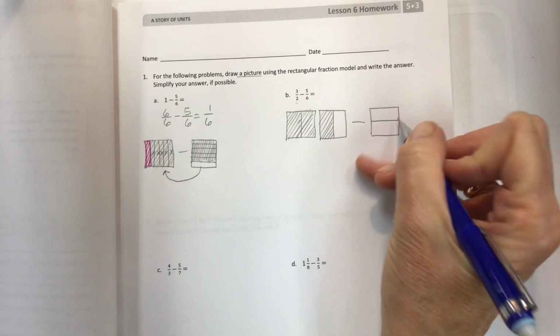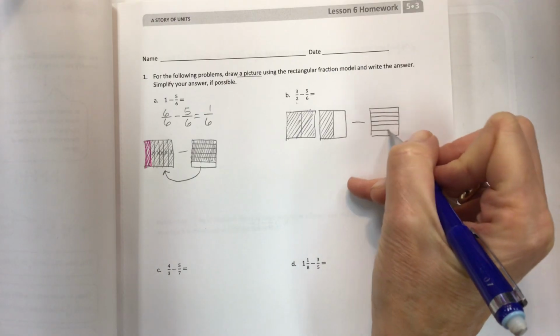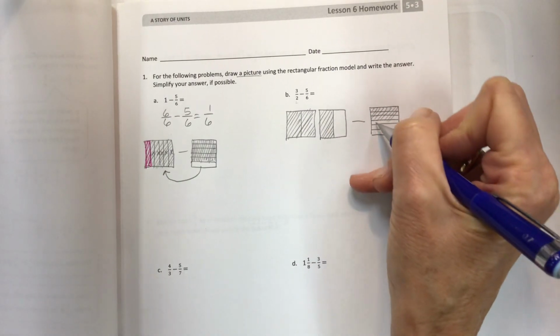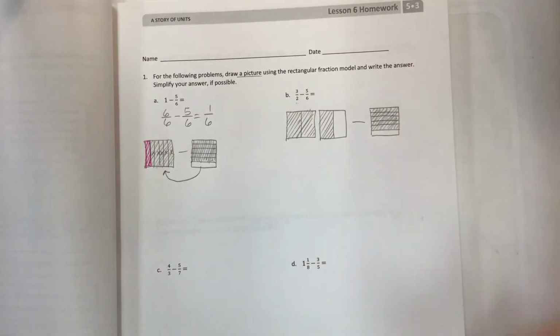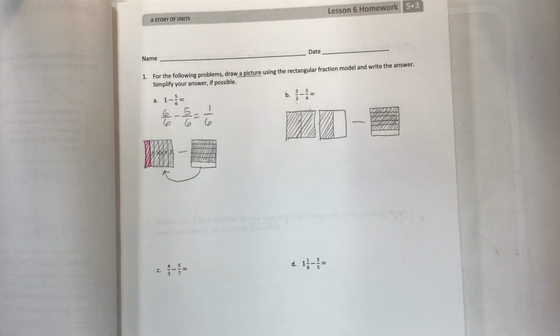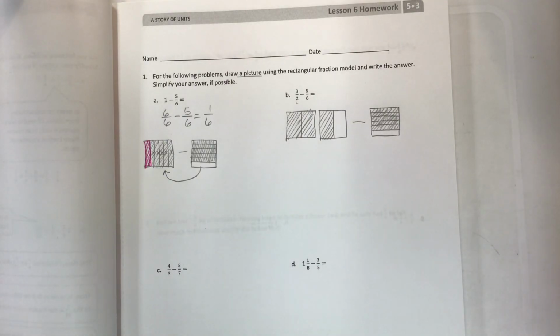Now sideways, again, 3 on the top, 3 on the bottom. And we have to take away 5, so same as before. Shade those pieces. Now notice that we don't have a common denominator like we did here in number 1. So you have to make the sixths.